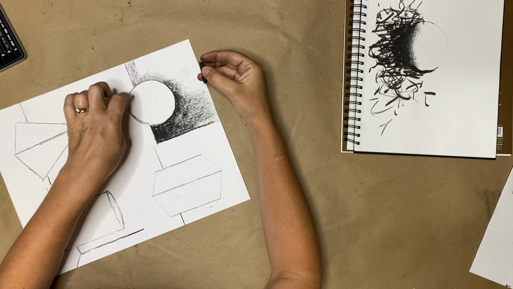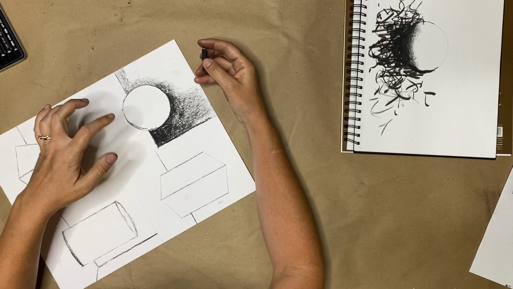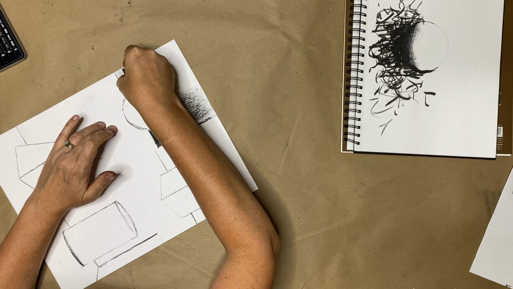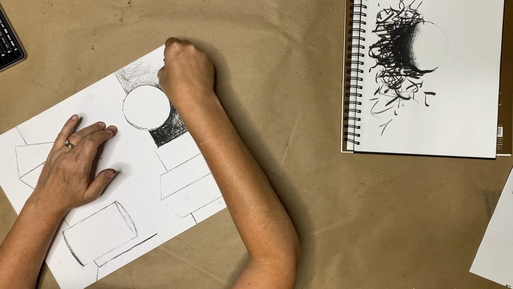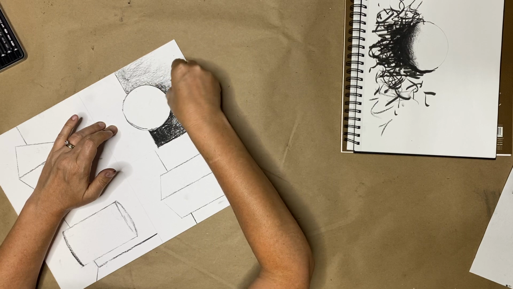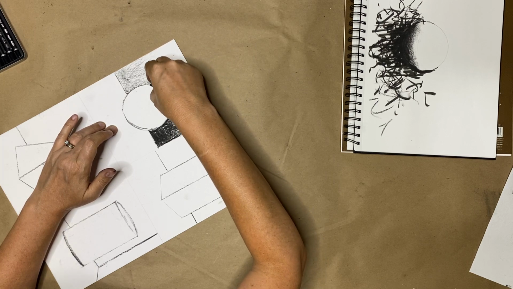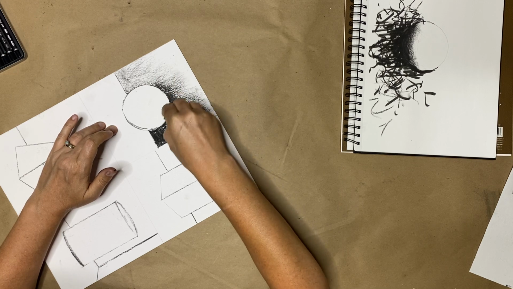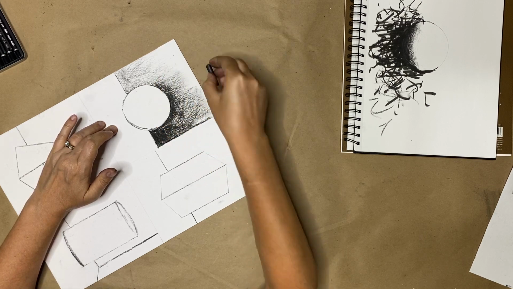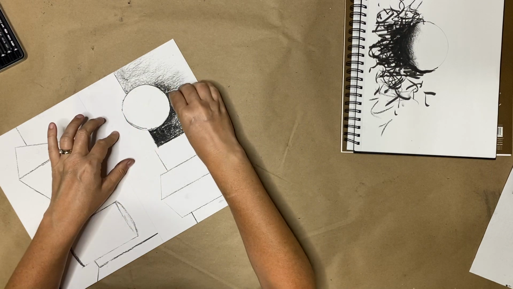Because I have a circle, I'm going to think about my mark making and try to just do it in opposition to that circle and make it kind of a vertical mark. Just so it has a little bit of complexity.